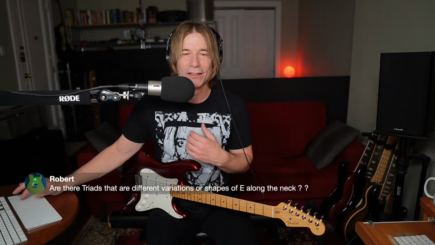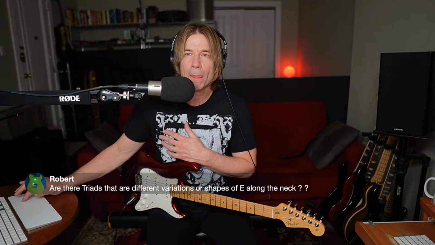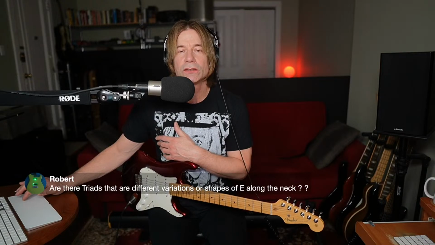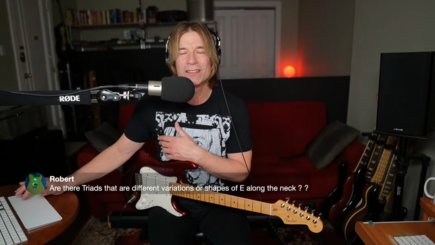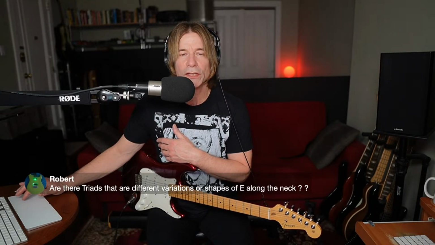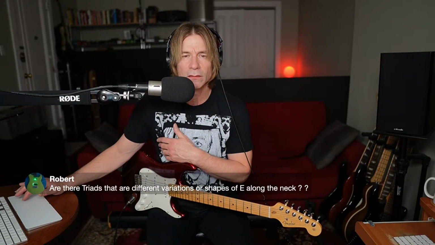I love that. Let me go back here a little bit. Are there triads that are different variations or shapes of E along the neck? Yeah, definitely. We'll get to those for sure. I mean, you have four of them right here, and then as you go up, you'll start seeing the same shapes. But it's really cool. We're going to get to that in just a sec. But we have the four right here.